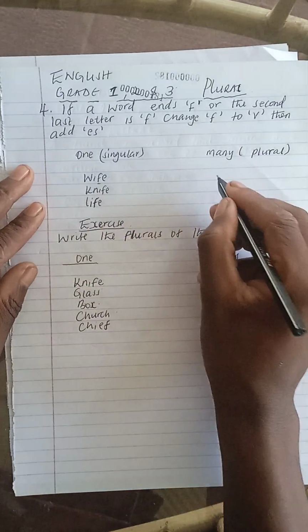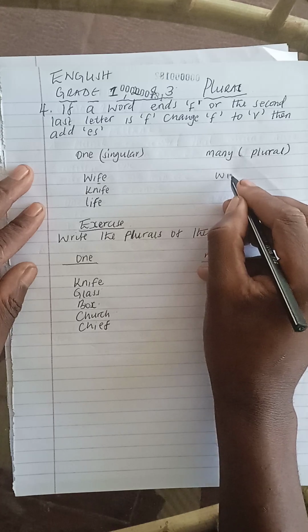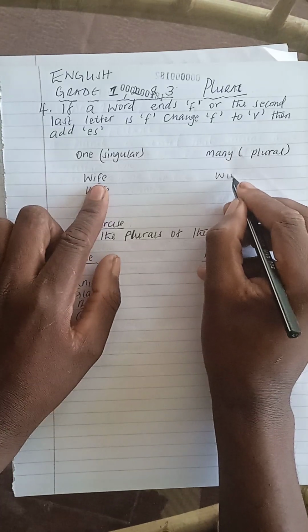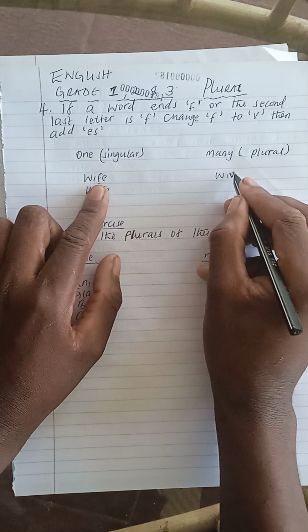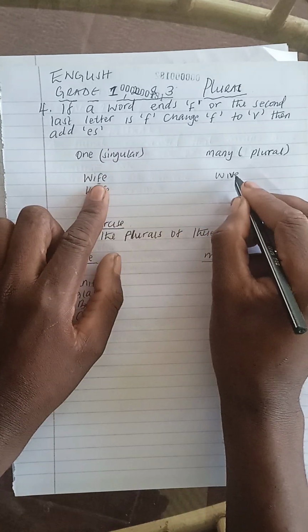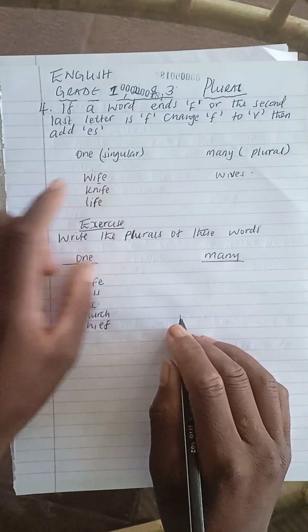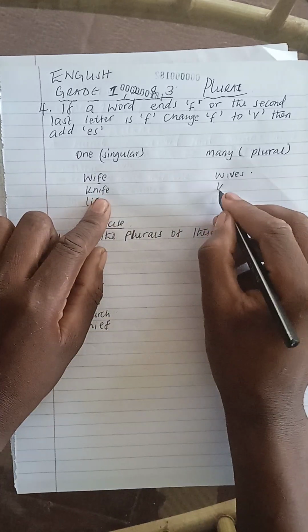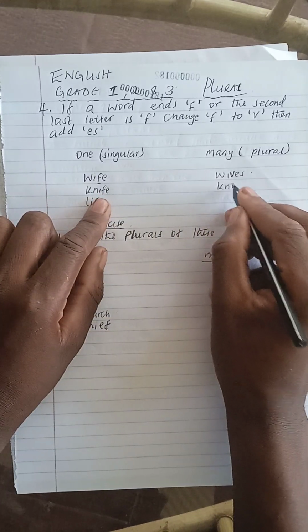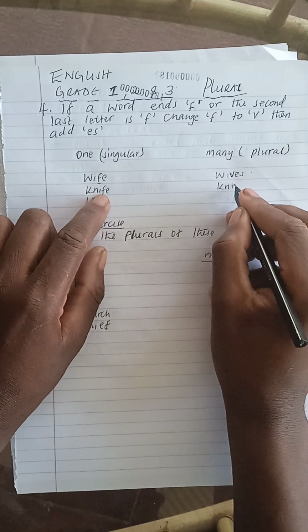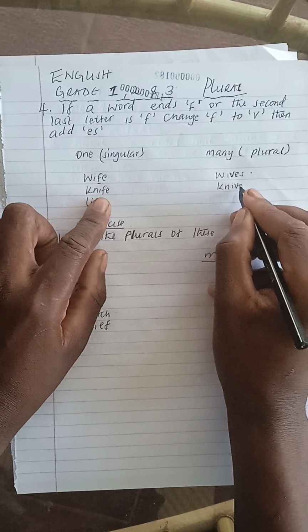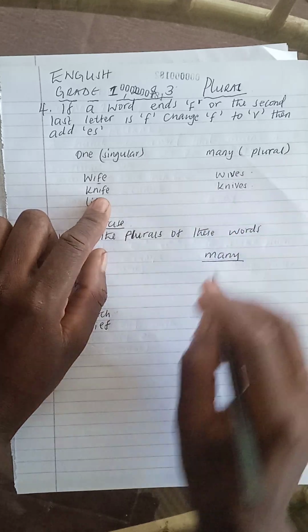Now they have said you remove this letter F, then you add ES, like that, wives. Even to this one, they have said you remove letter F, you change it with letter V, then we add ES, like that.